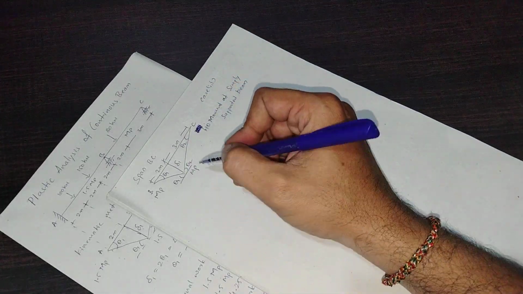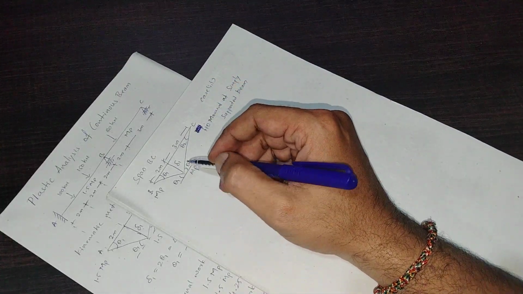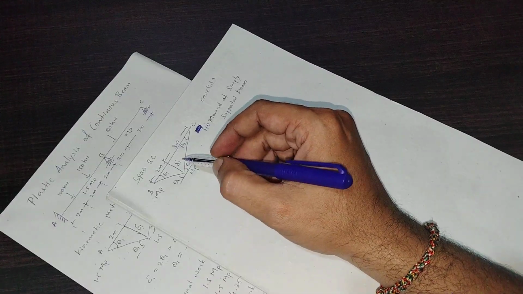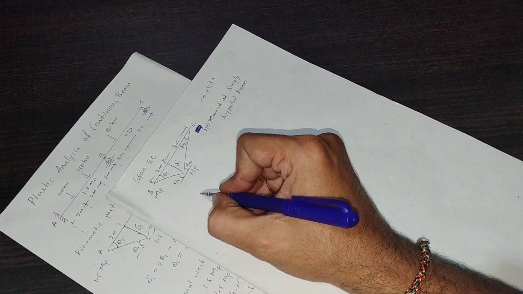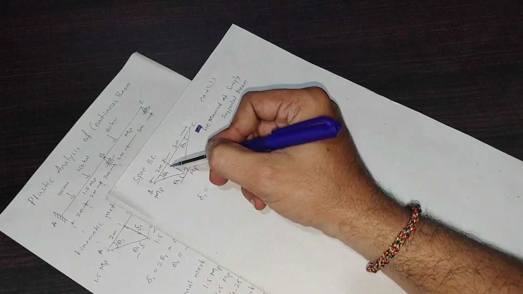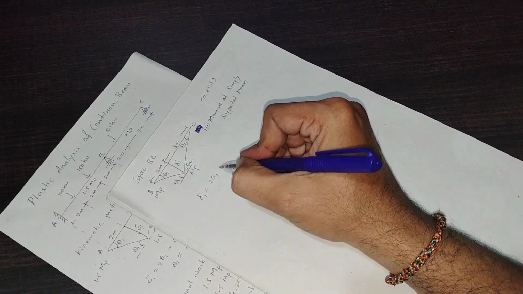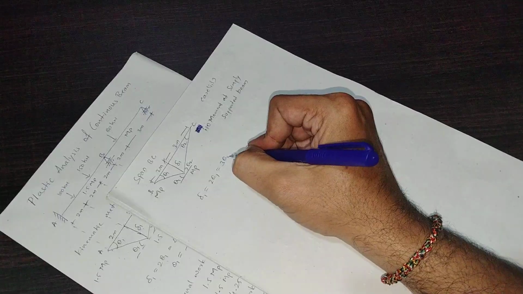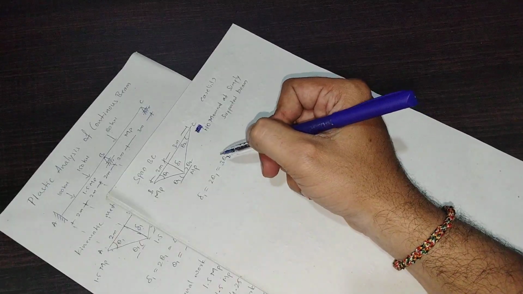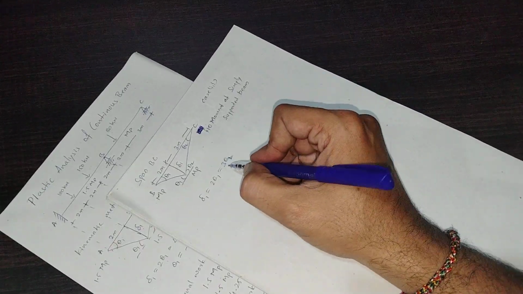So now for this plastic analysis, delta 1 can be written as 2 theta 1 or 3 theta 2.